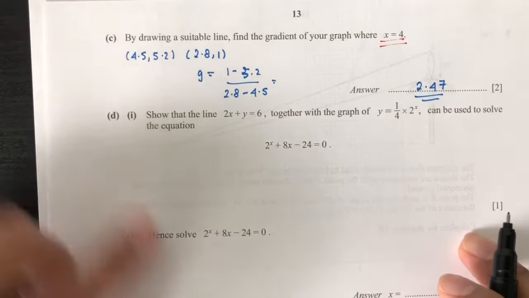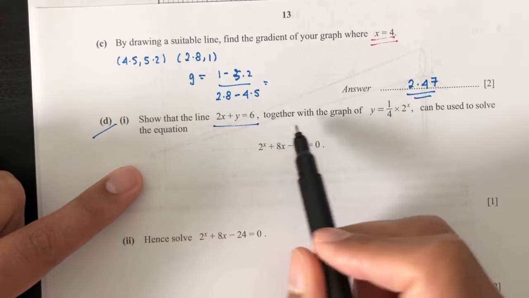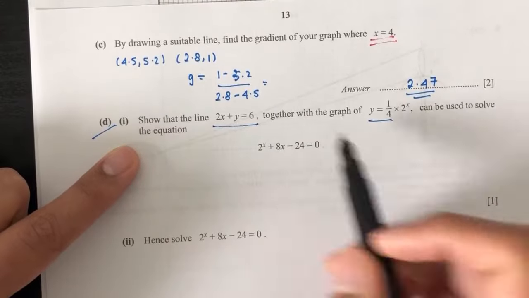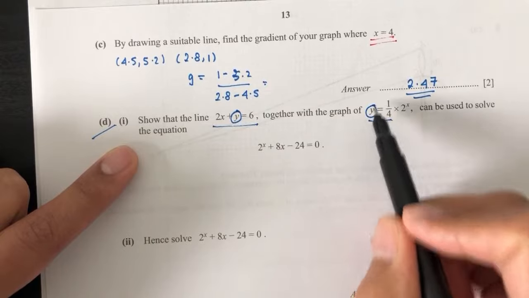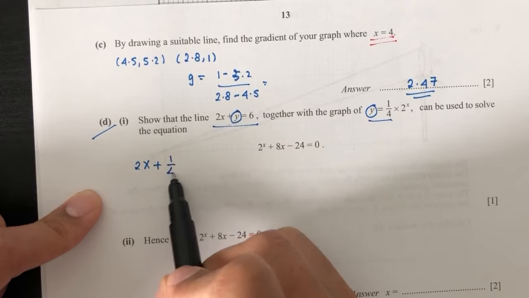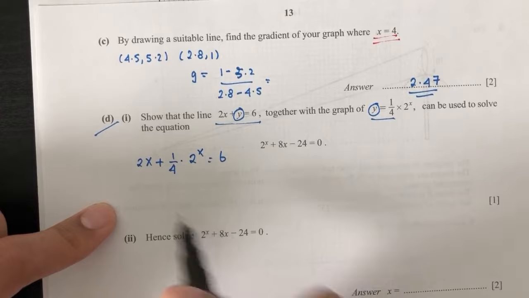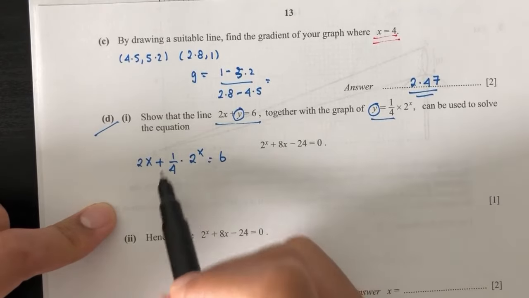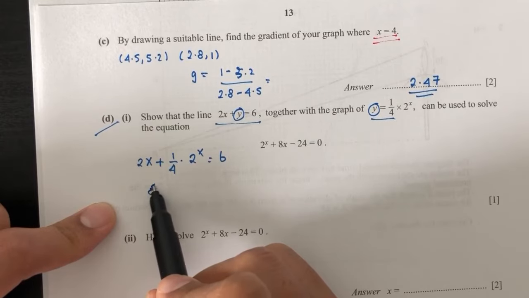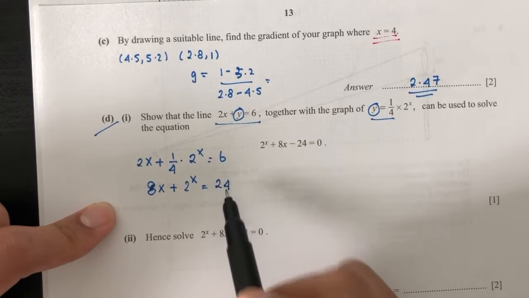Now for part D, 1, show that the line, we have a line here, together with a graph can be used to solve this. So we have to solve this simultaneously. So we have y here and y here, we can replace. So 2x plus y is 1 over 4 times 2 power x equal to 6. Now we can multiply 4 everywhere. So 4 times everything, we will have 8x plus 2 power x equal to 24.